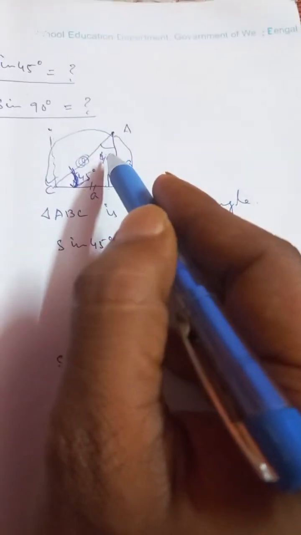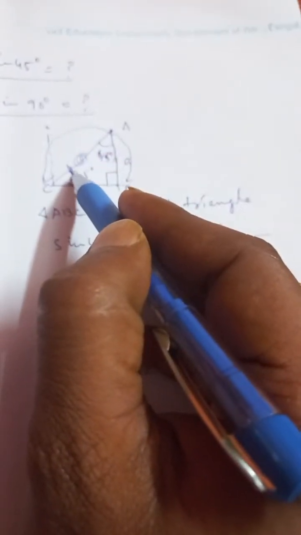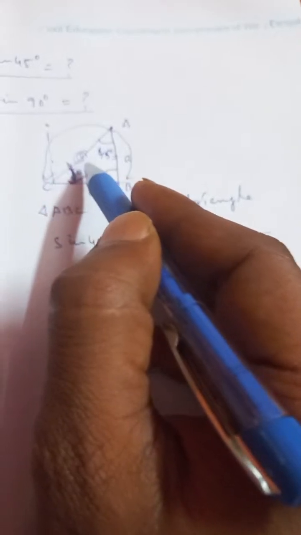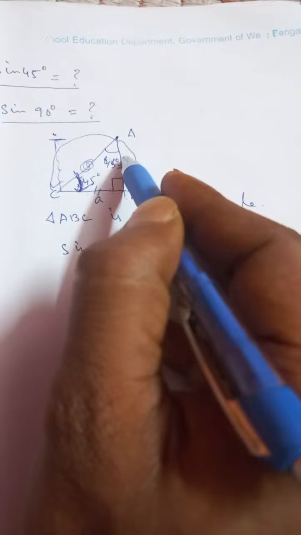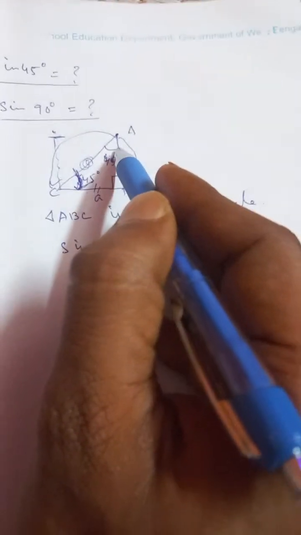And if we try to reach in this way to make it 90 degrees, then the hypotenuse reaches this point, and it will be equal to the height.